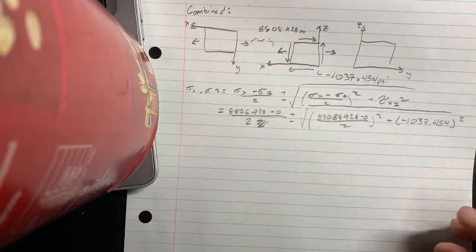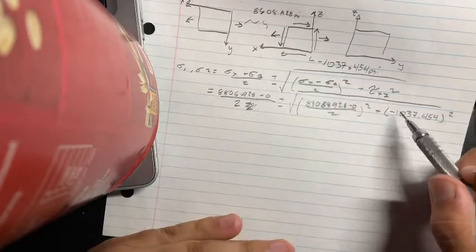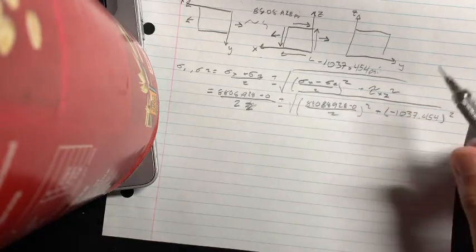Sorry again. So I was saying it's this negative shearing stress occurring that we saw here.